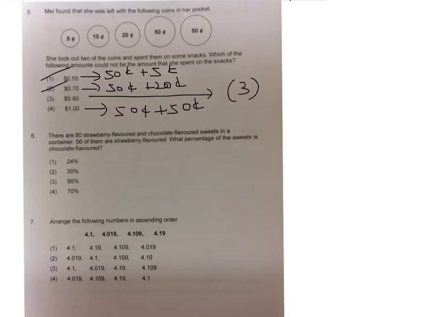Okay, we move on to question 6. There are strawberry flavored and chocolate flavored sweets in a container. 80 sweets in total, 56 are strawberry. What percentage is chocolate? So 80 minus 56, we get 24. So 56 are strawberry, while 24 are chocolate. What percentage of sweet is chocolate flavor?